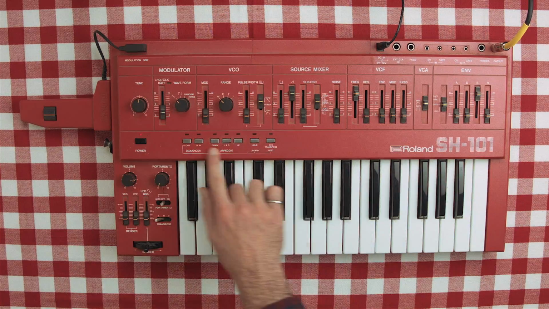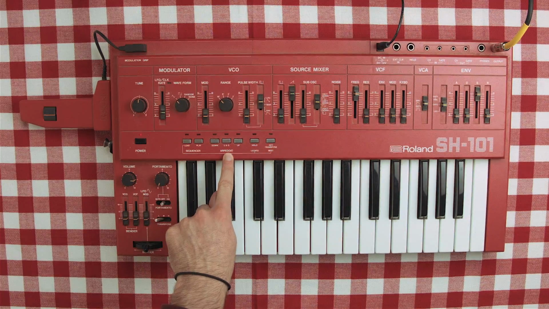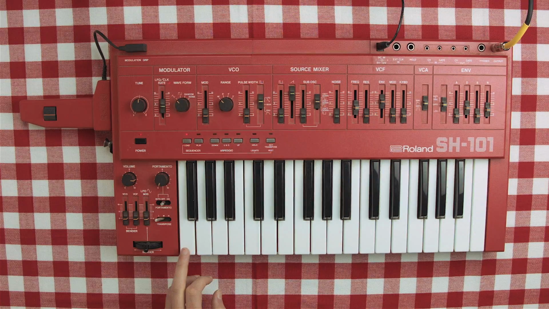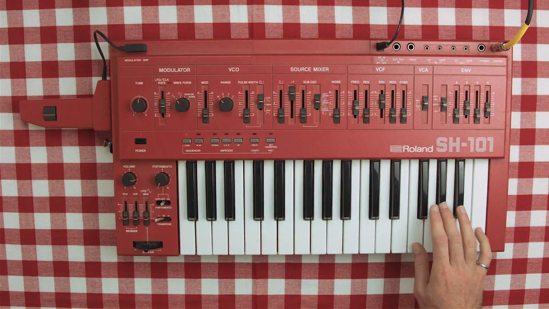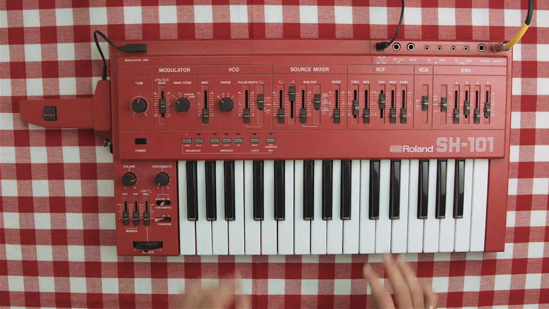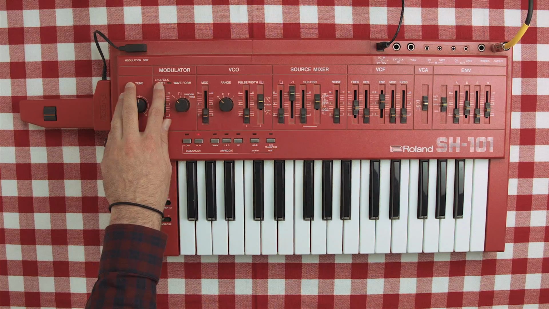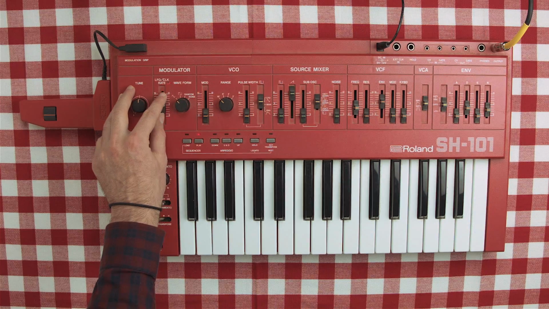So let's move down here to these buttons. We have a sequencer and an arpeggiator. Let's tackle the sequencer first. So the way it works is you press load, you play a few notes, and then you hit play. The rate of the sequencer is controlled by the LFO knob here, which is delimited as LFO/clock rate.